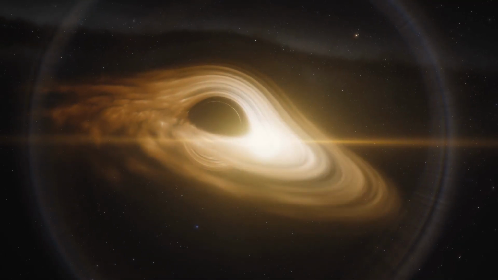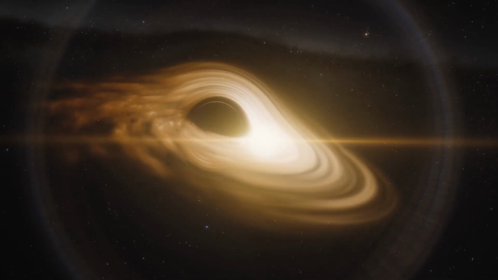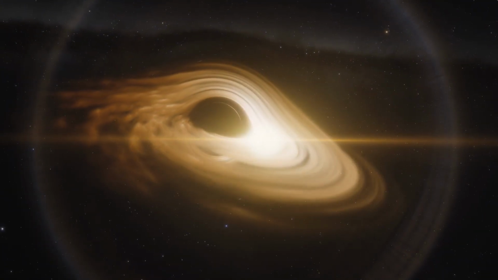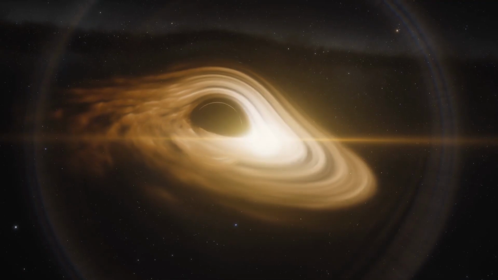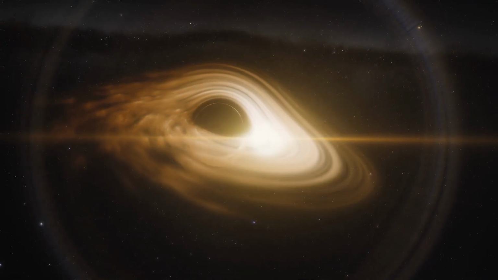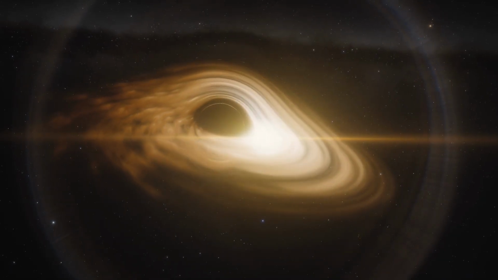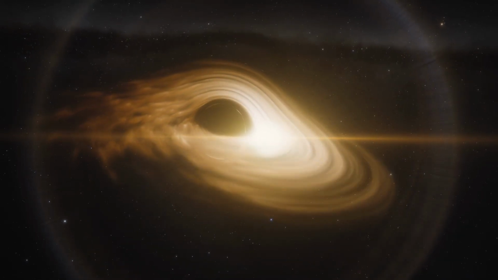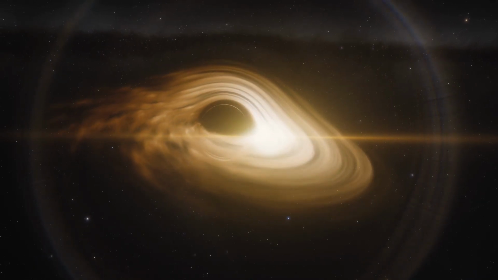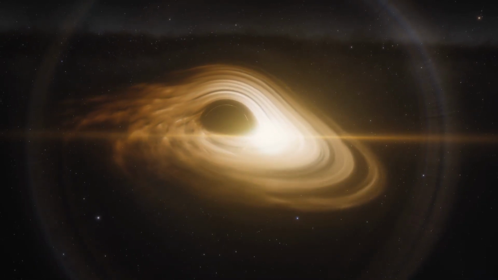The target was M87's central black hole, one of the universe's most massive, 6.5 billion solar masses. At that distance, the event horizon's angular size is about 40 microarcseconds, like viewing a donut on the moon from Earth. Only the combined power of multiple telescopes across Earth could resolve such a tiny feature.